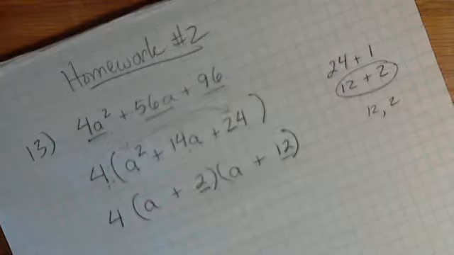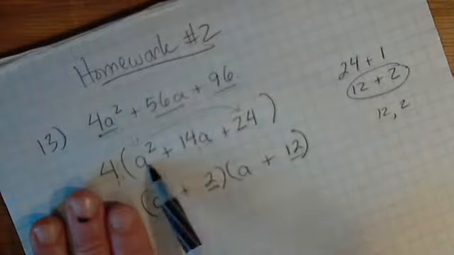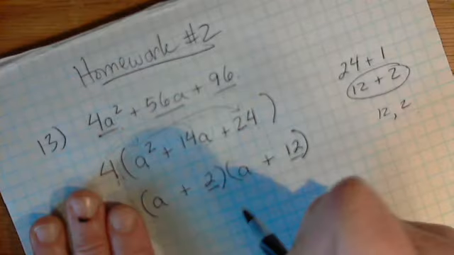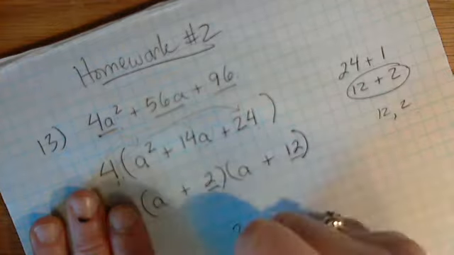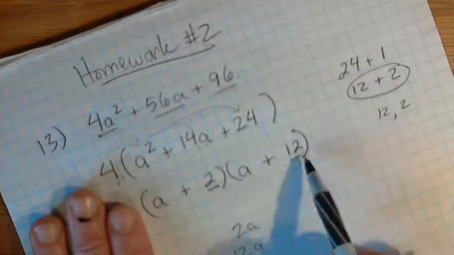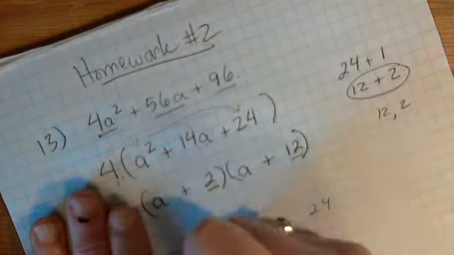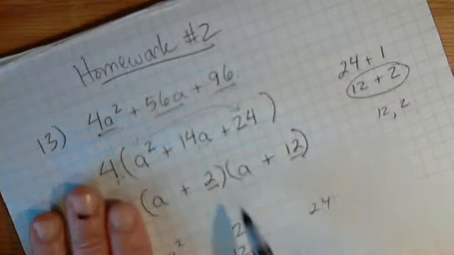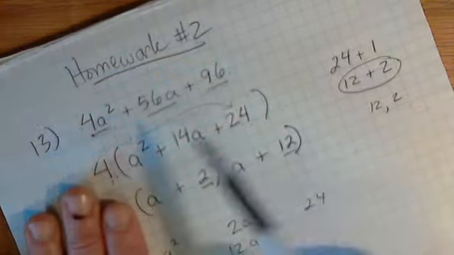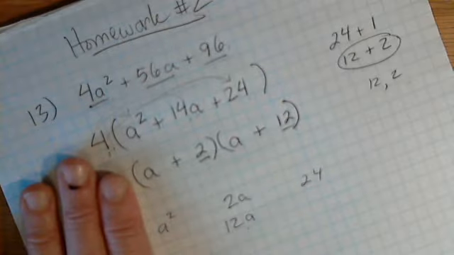I think I have this factored now. Let's check it out. A times a will give me a squared. 2 times a will give me 2a. A times 12 will give me 12a. And 2 times 12 will give me the 24. I've got all the terms I need. When I add the 2 like terms, I get the 14a. There's my a squared, and there's my 24 when I FOIL this out.